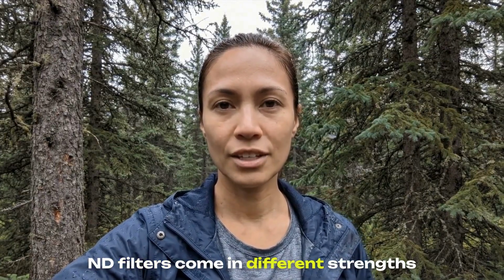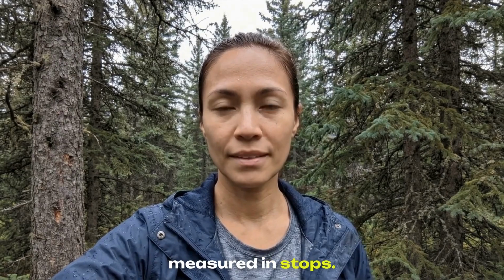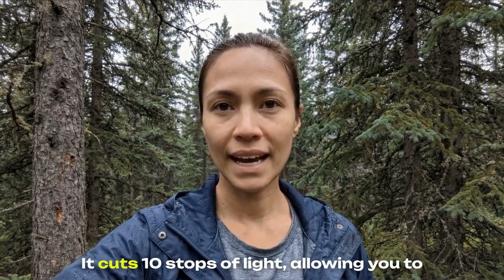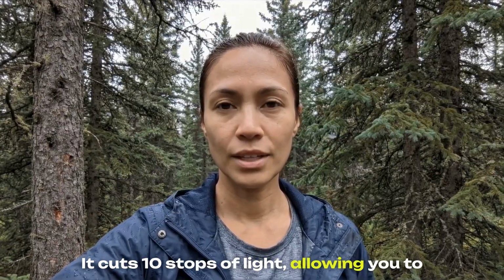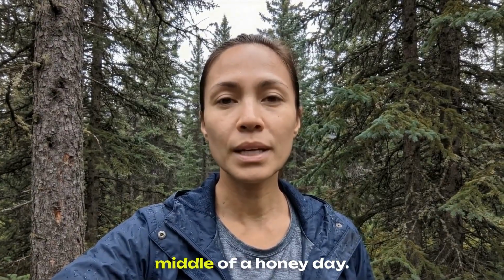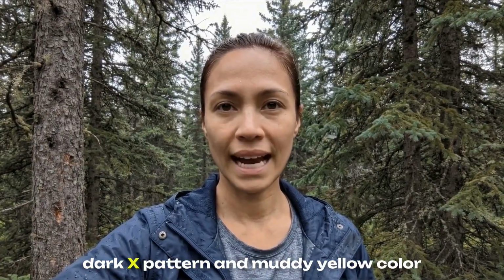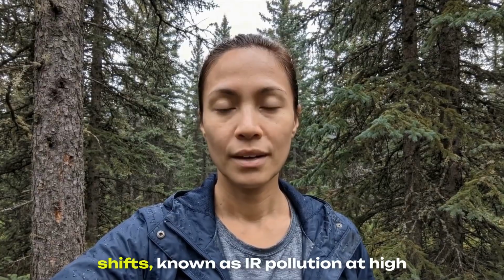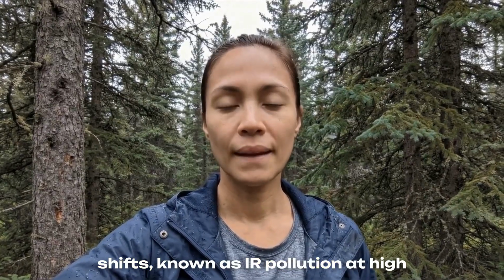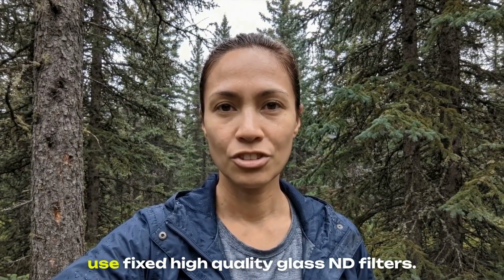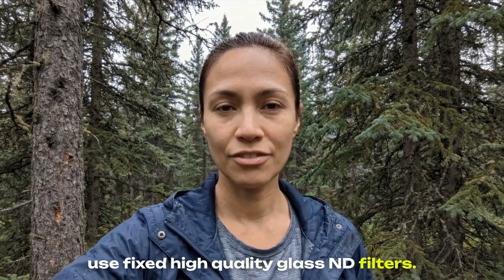ND filters come in different strengths, measured in stops. An ND10 filter is practically pitch black glass. It cuts 10 stops of light, allowing you to shoot a 30-second exposure in the middle of a sunny day. Cheap variable NDs often produce a dark X pattern and muddy yellow color shifts, known as IR pollution, at high densities. For pure landscape photography, always use fixed, high-quality glass ND filters.